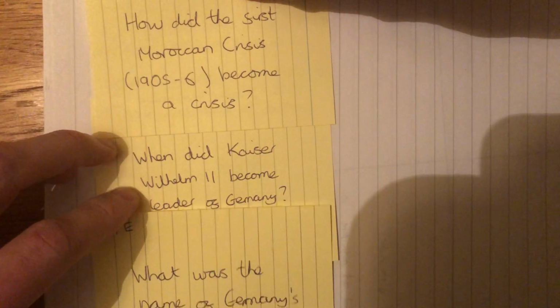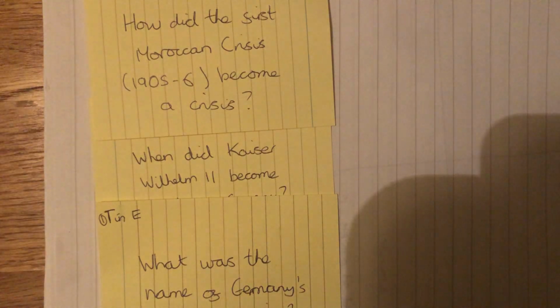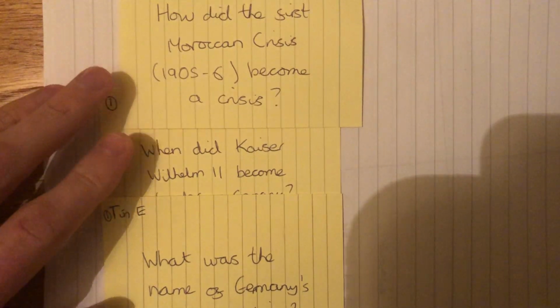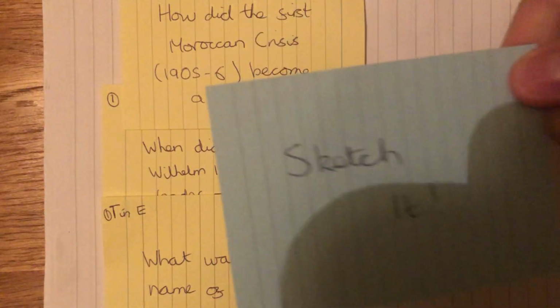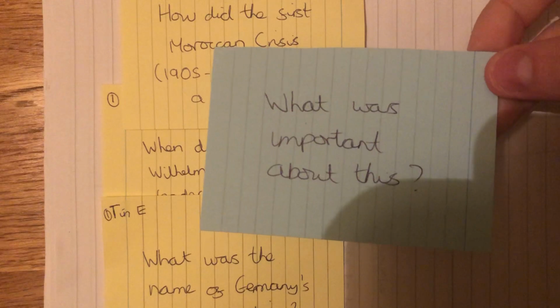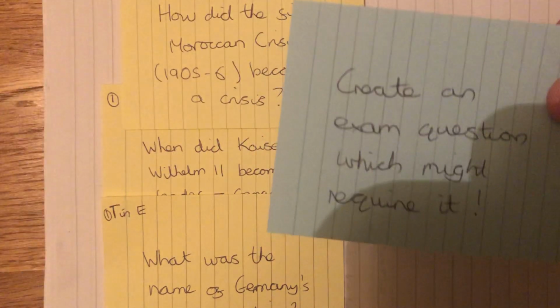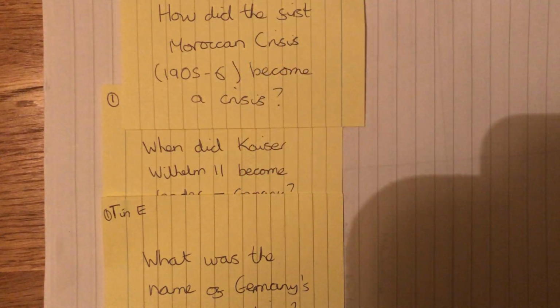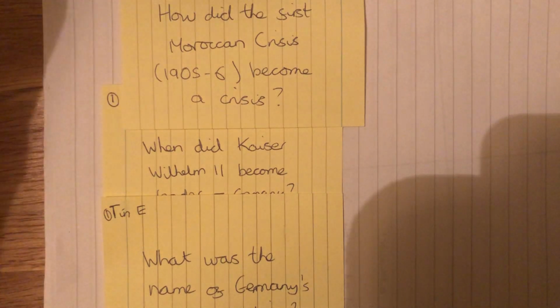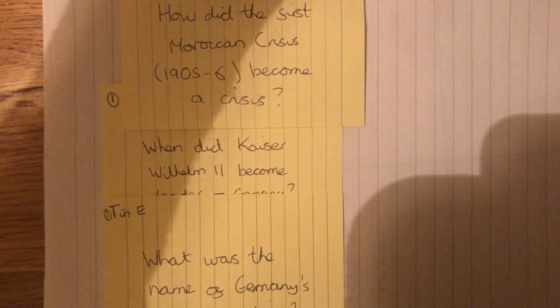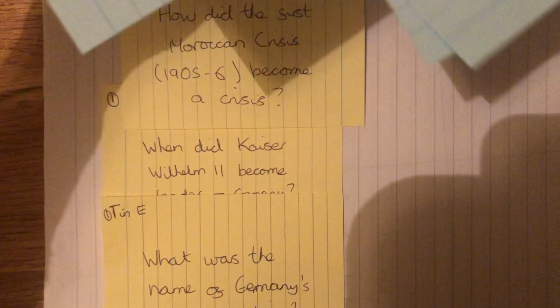Hopefully these are all going to fit on here. So these were the instruction cards we created, these were the cards we created earlier. And I've created some instruction cards. And these are just kind of pretty generic, like sketch it, what was important about this event, create an exam question which might require this. And what you might do is you might shuffle these up, and then see which ones come out.